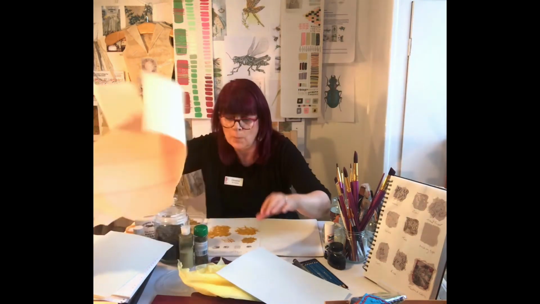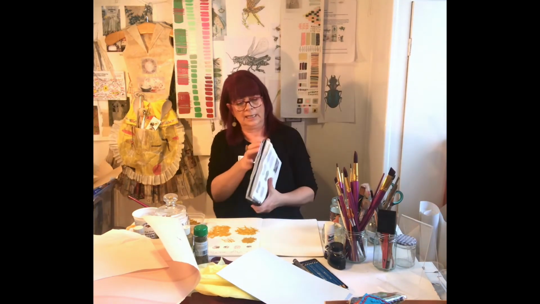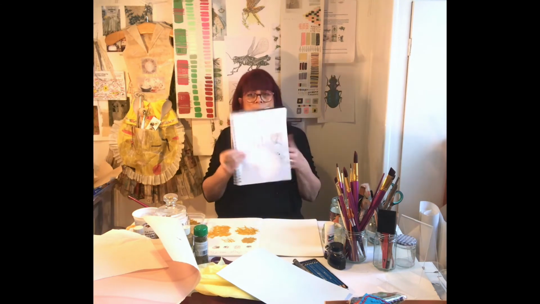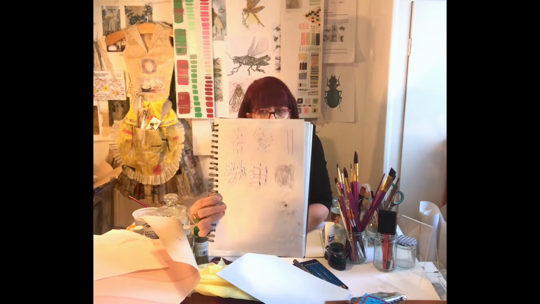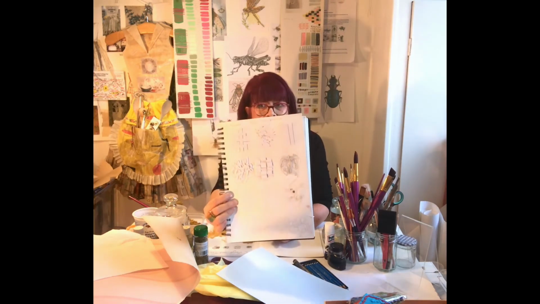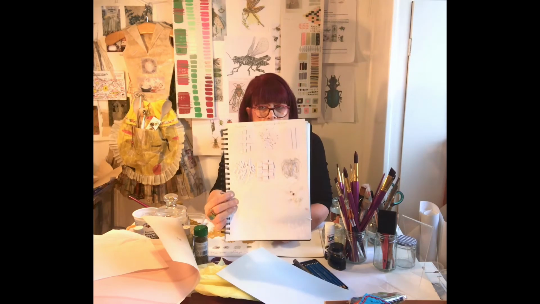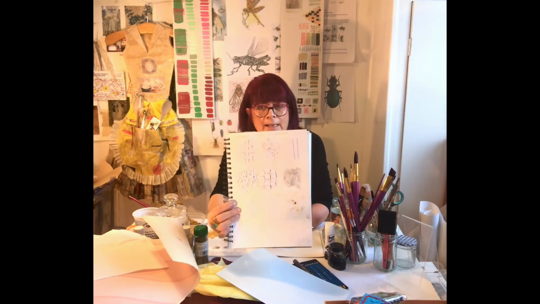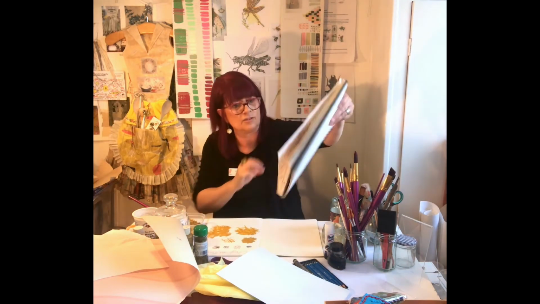So I've got some old wallpaper, which is quite nice to use as well. And what we're going to do first of all, on this page here, I've got some. I'm going to hold these up to the camera, but they are white on white, so I hope you can see those. And it really is about exploring what you can do with the papers. So I want you to cut and tear and collage and screw the paper up to create textures too.